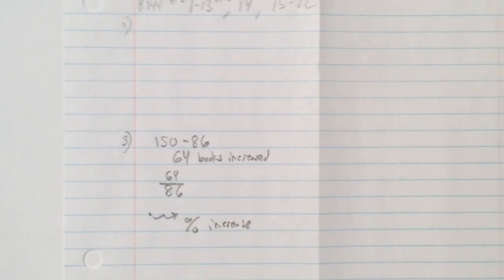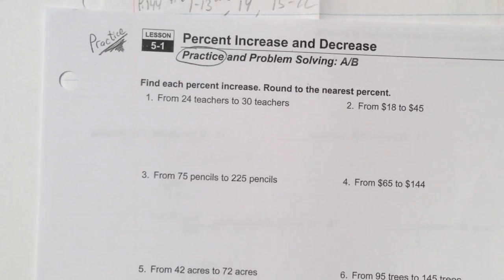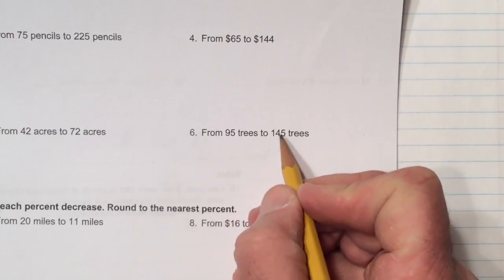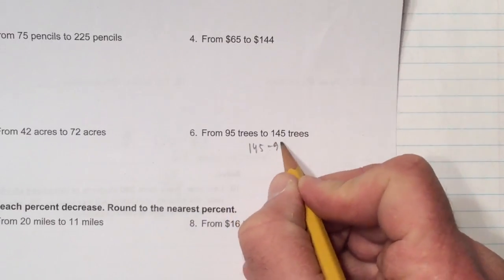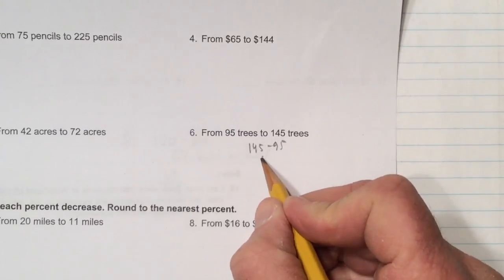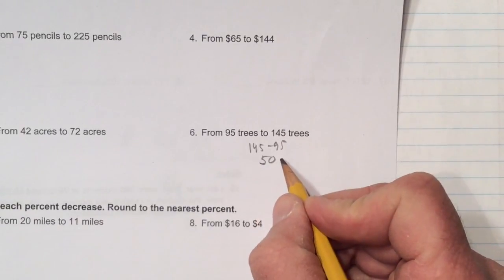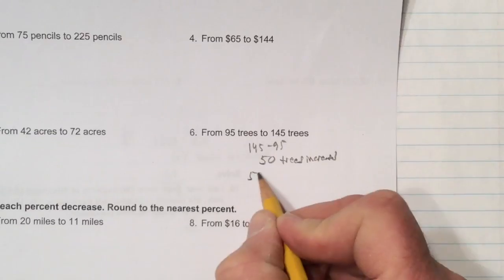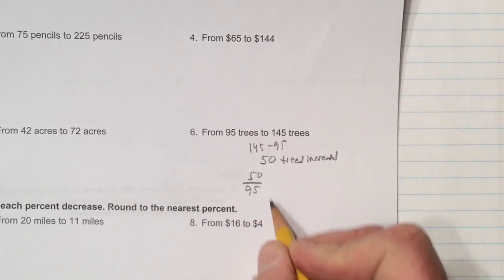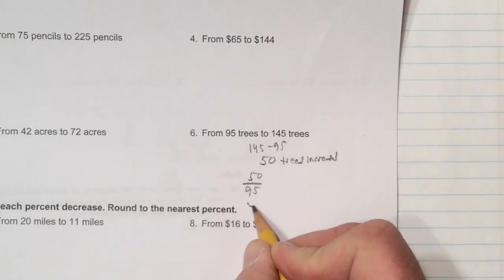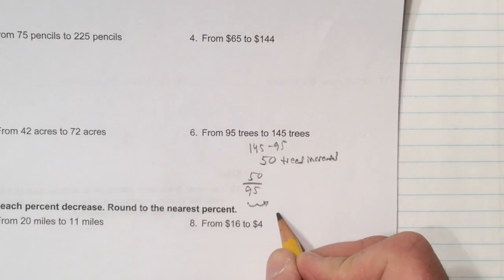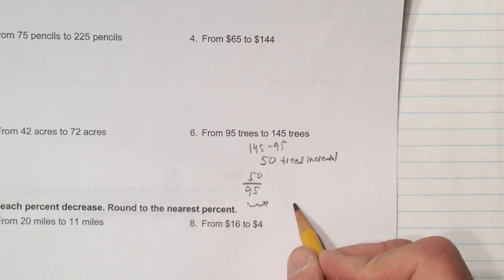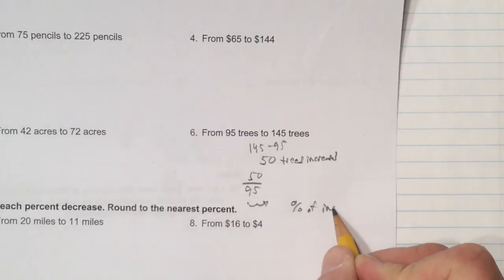Then on your practice 5.1, you have to do the evens. You had an increase from 95 to 145. You would subtract. You will get your answer of 50, but it's not 50, it's 50 trees they were increased by. You take that, divide it by the original amount. You make that a decimal. And then you move the decimal 2 places to the right and get your final answer as a percent. You would label it as a percent of increase or decrease. And this answer will be a percent of increase.